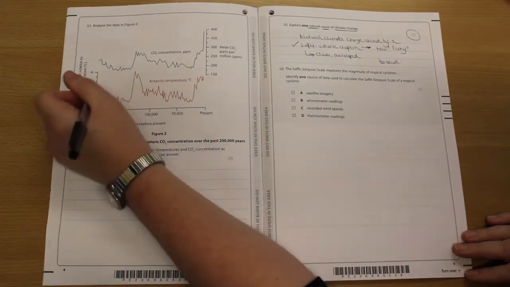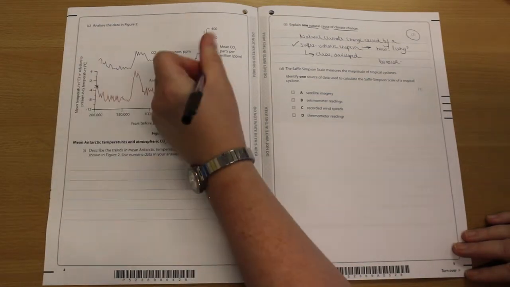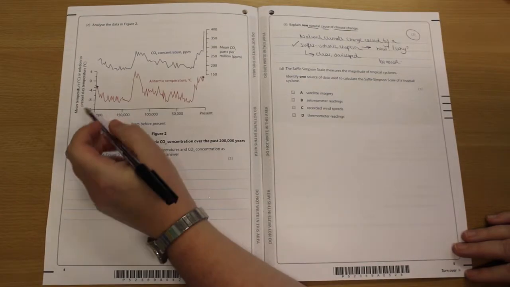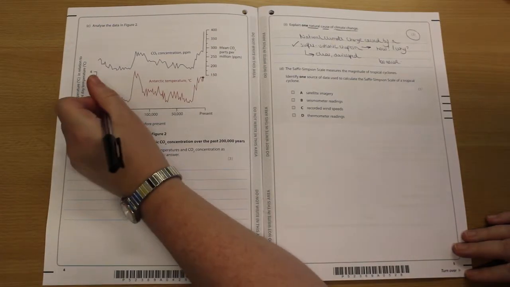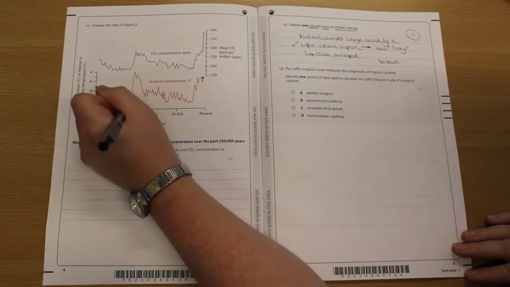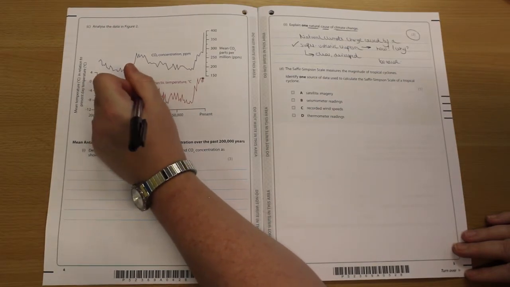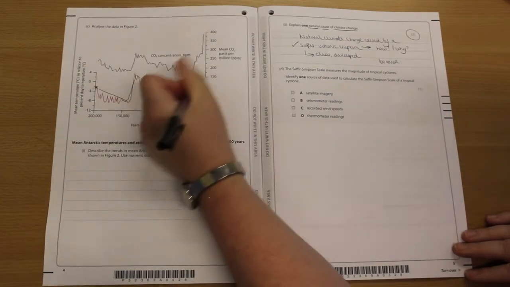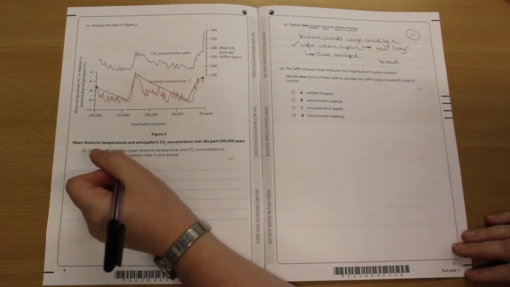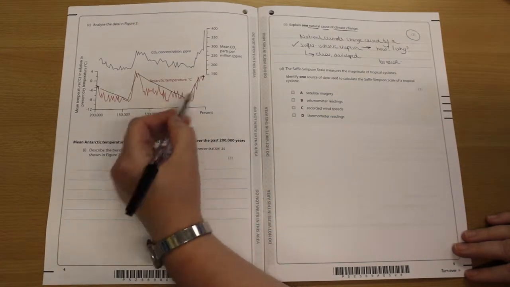A trend is where, really, where does the graph start? Where does the graph end? And can you see the big patterns? Big pattern, it's going down. Big pattern, it's going up. Big pattern, it's going down. Big pattern, it's going up. That's the trend on the graph.